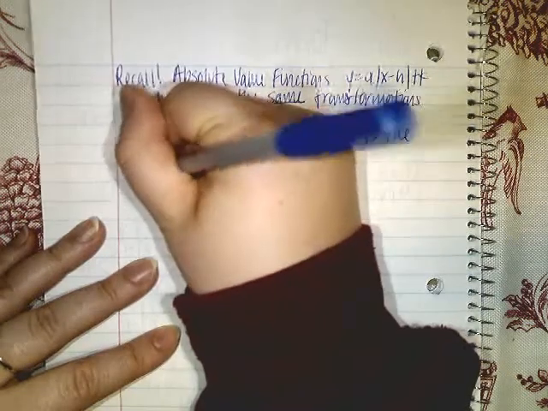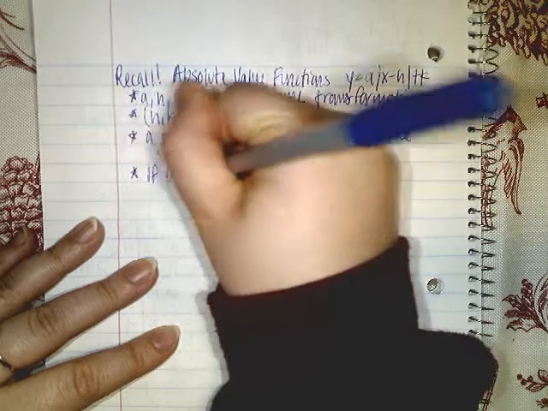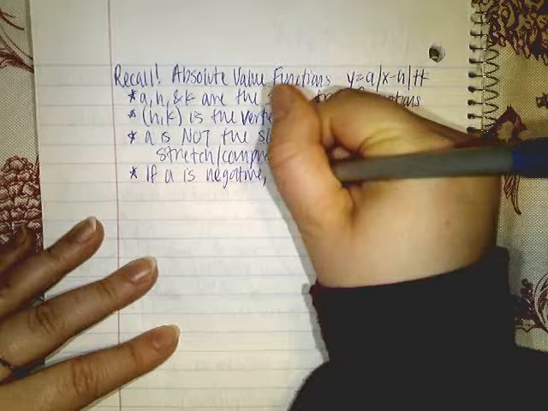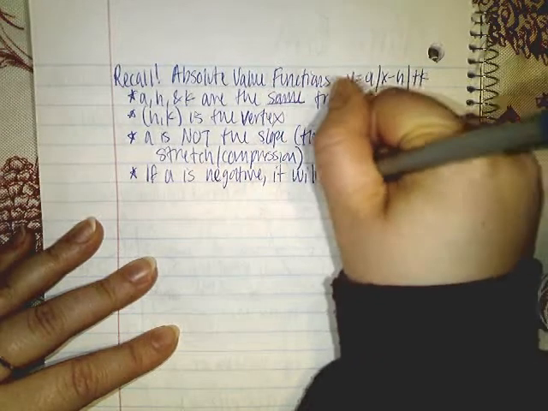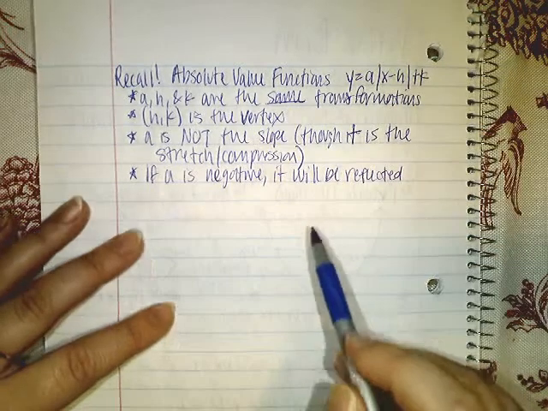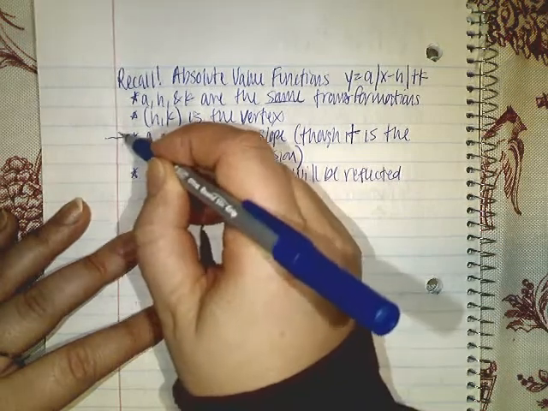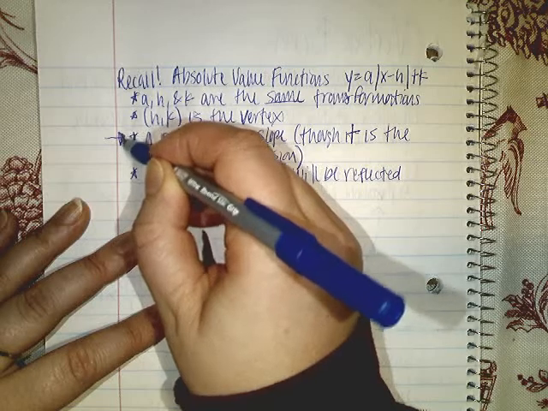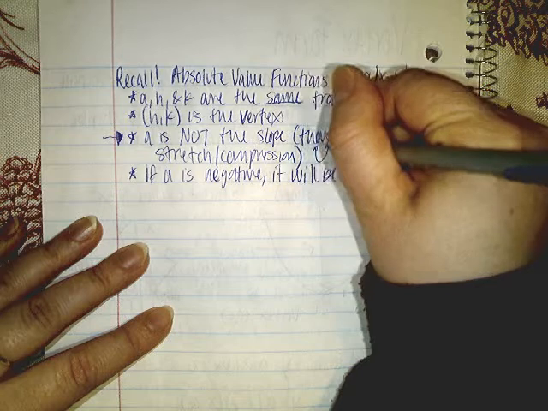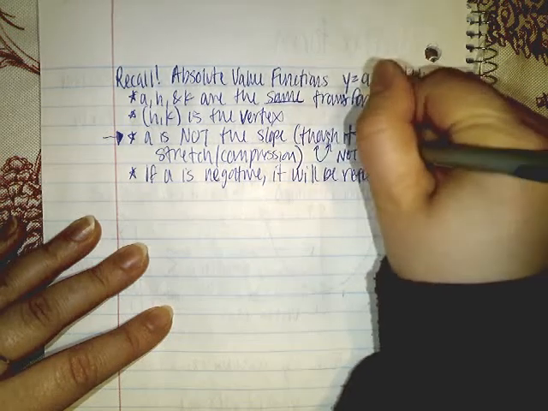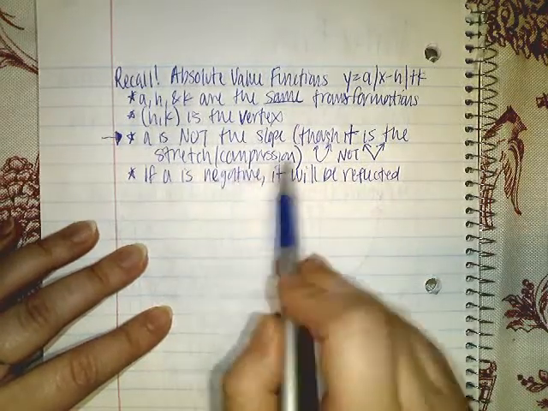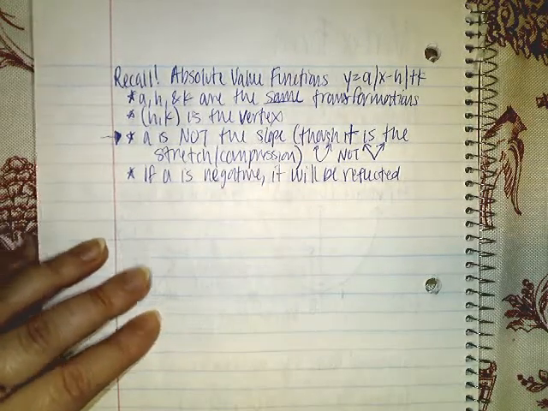Also, one thing I mentioned, if a is negative, it will be reflected. So this is also true for absolute value graphs. The only thing that's different is that a is not the slope. It is just the stretch or compression because it's a U shape, not a V shape. So now we're working with a U, not a V shape, so we're going to have a stretch or compression, but not a plain simple slope.